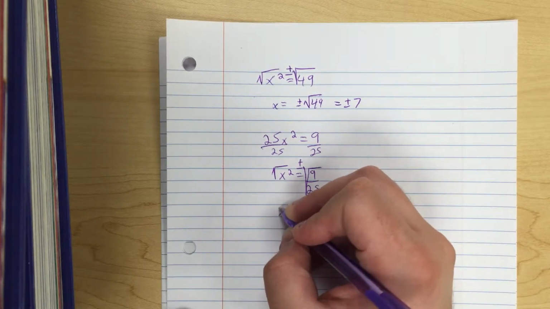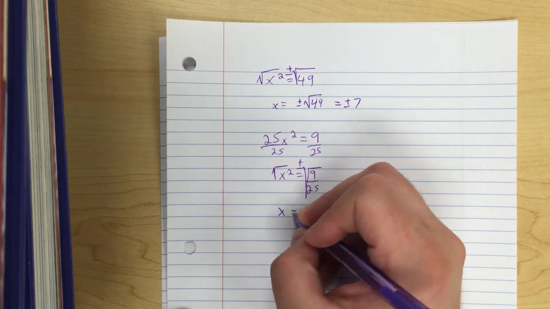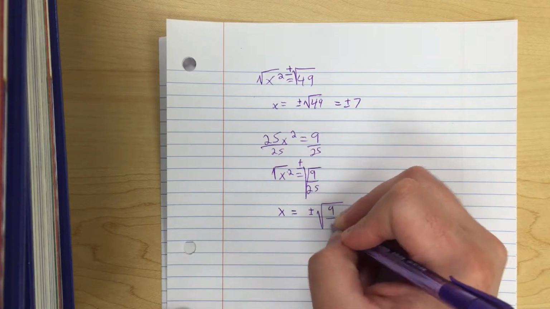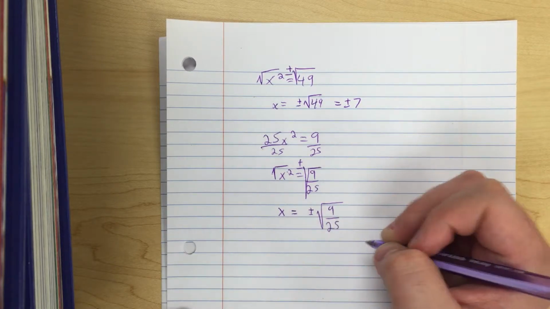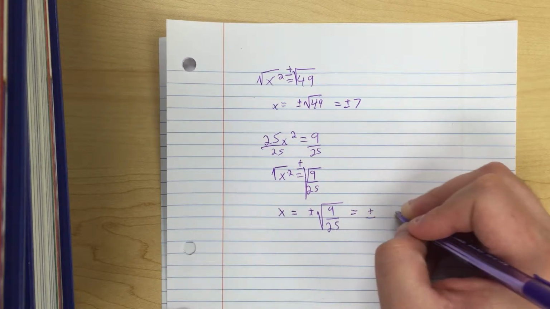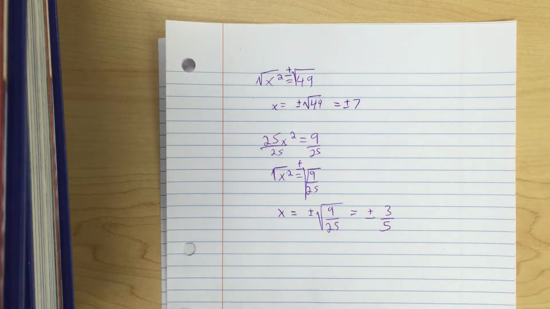Then I'm going to say, well, that x squared and that square root cancel, so x equals plus or minus the square root of 9 over 25. The square root of 9 is 3. The square root of 25 is 5.